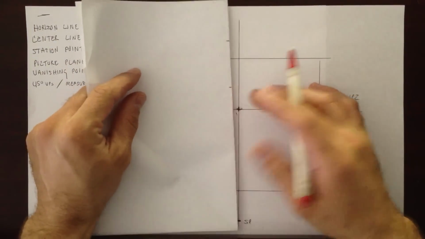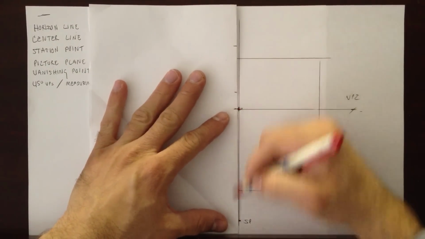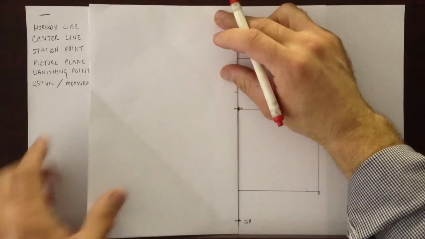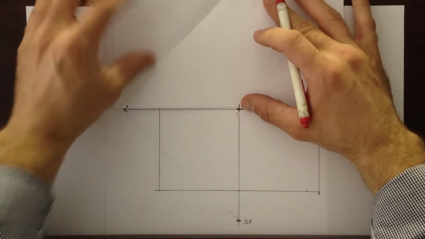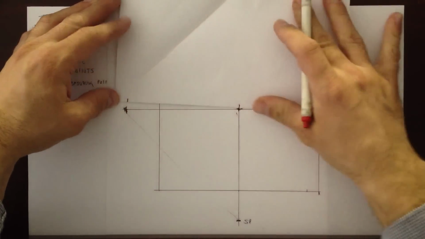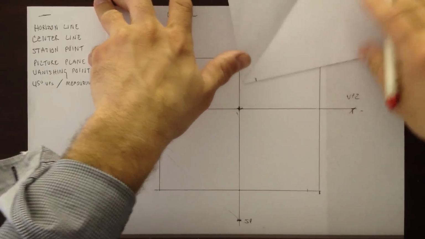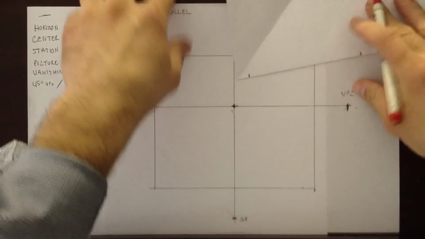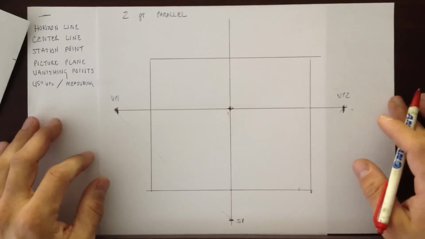So you could, and actually this is probably the most accurate way to do it, take a piece of paper, take that distance from the horizon line to the station point, turn it this way, and that should give you your vanishing point number 2 right here and over here. All right, so this is two-point parallel perspective.